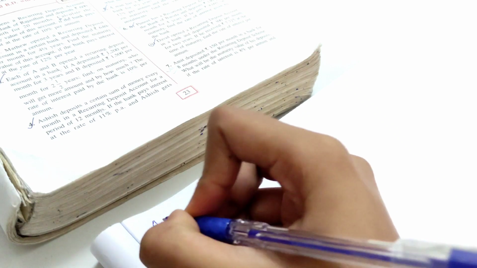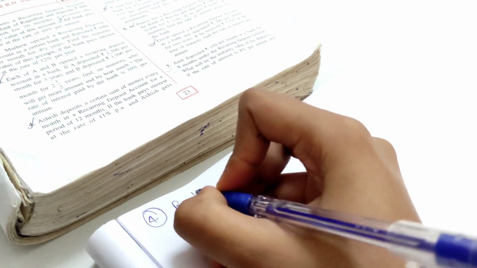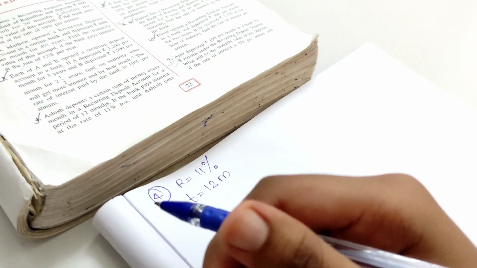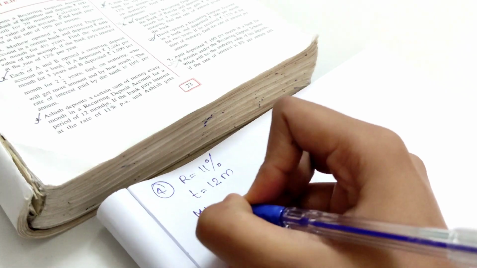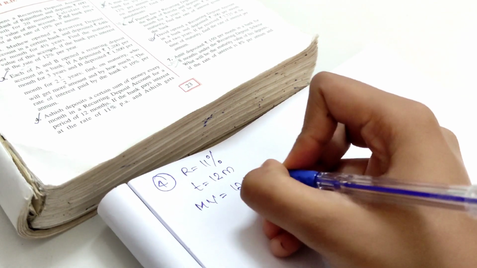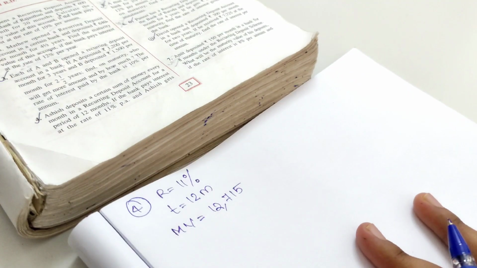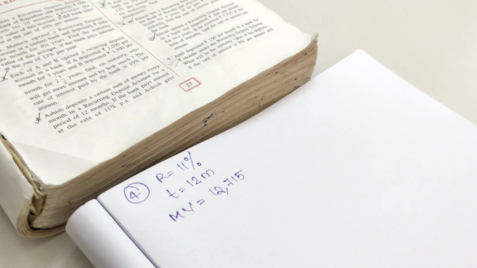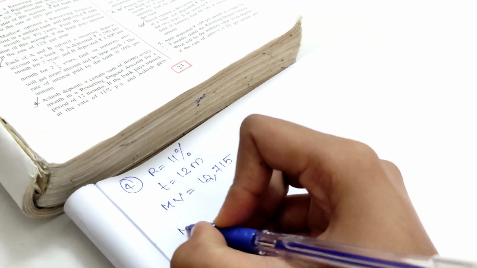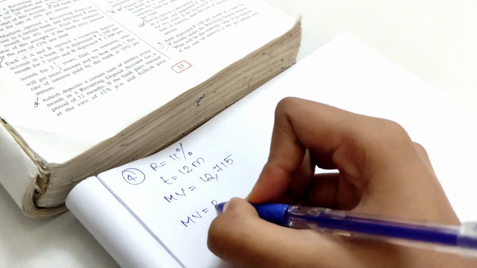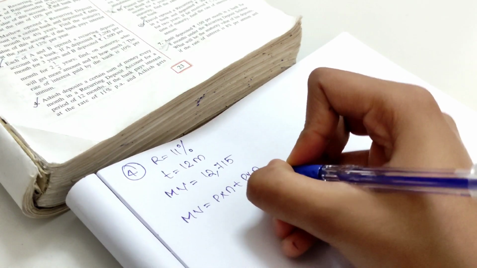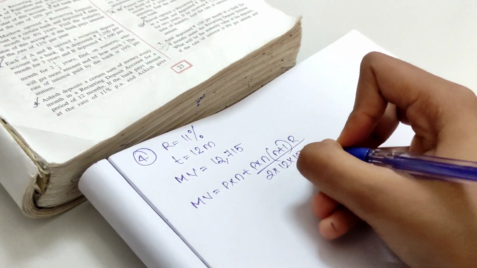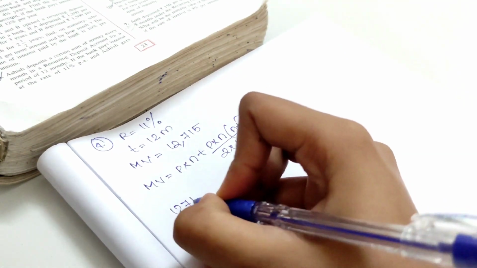So let's do this. Fourth question. Rate is equal to 11%. Time is equal to 12 months. We don't have to convert it since it is given already in months. Okay. Maturity value is given here, 12,715. Here interest is not given and principal is also not given. First of all, we can find the interest. We can find both interest and principal by using just one formula: P into N plus P into N into (N plus 1) into R by 2 into 12 into 100.